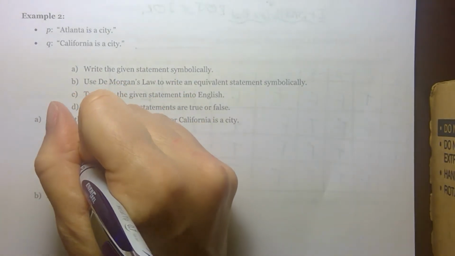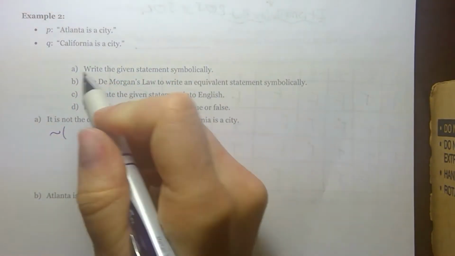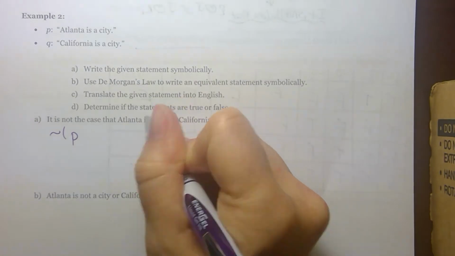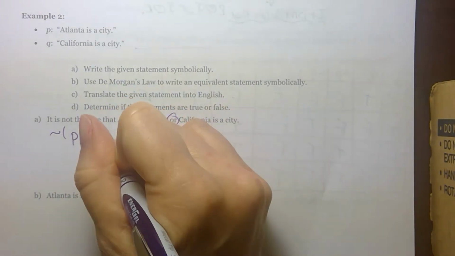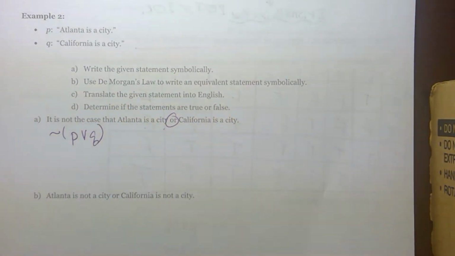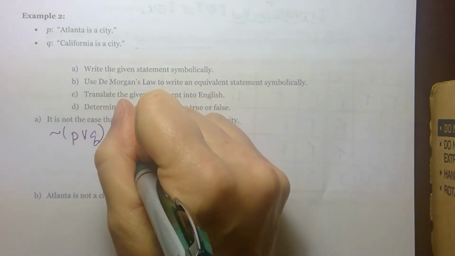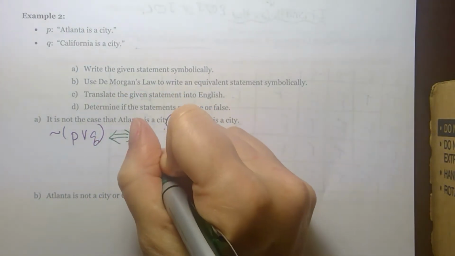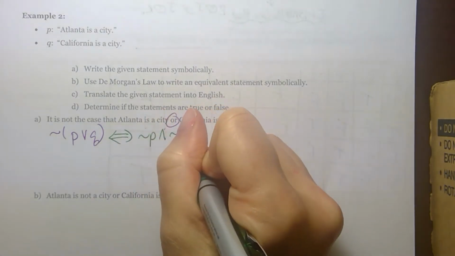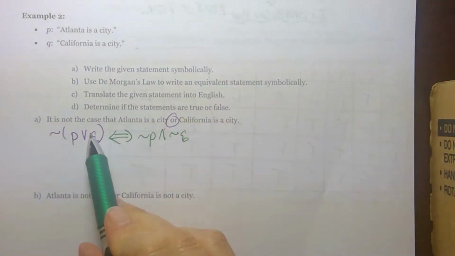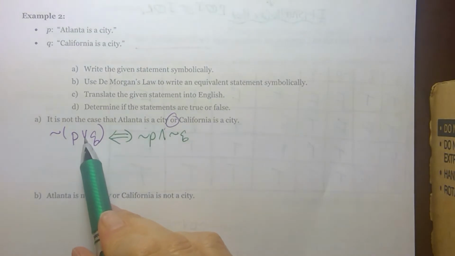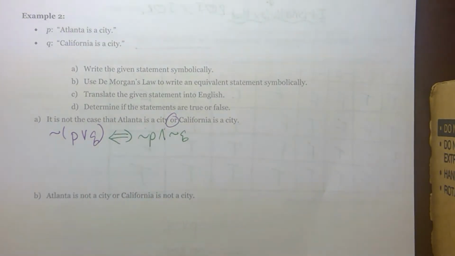I'm going to start by writing what I'm given in symbolic form. It is not the case that, that is my negation key phrase, Atlanta is a city, or California is a city. According to De Morgan's law, that is logically equivalent to not P and not Q, because when that negation distributes inside, it flips that joining word.